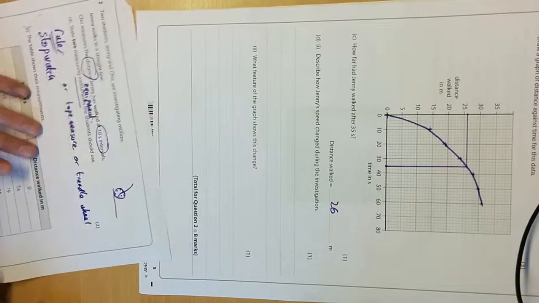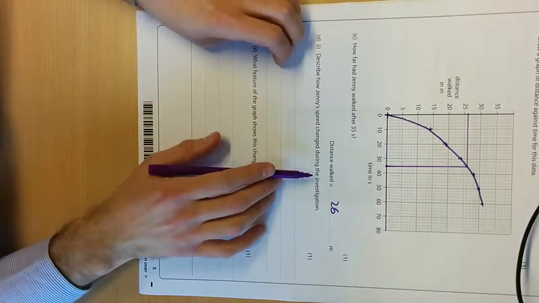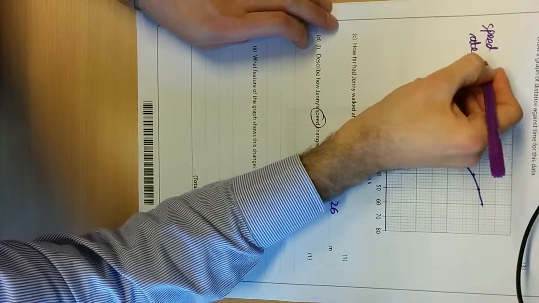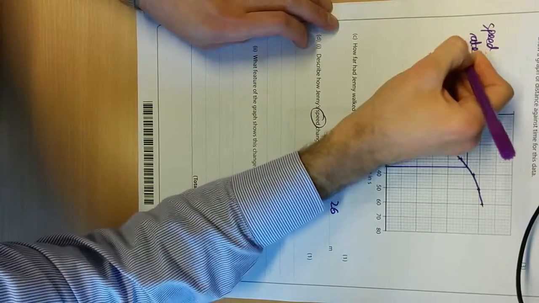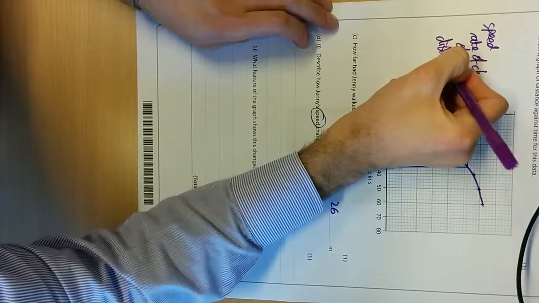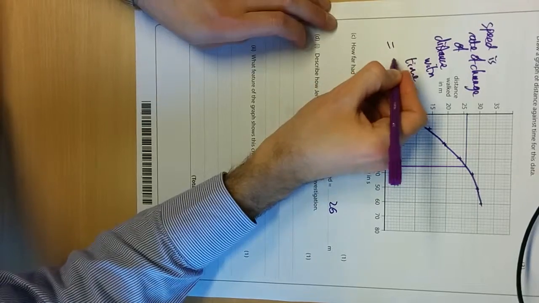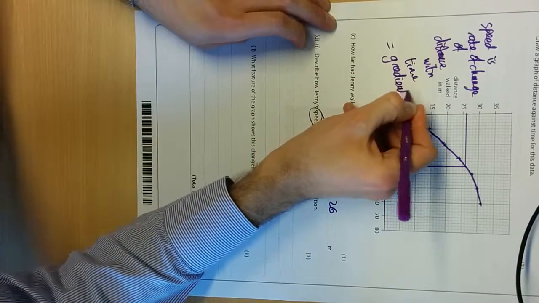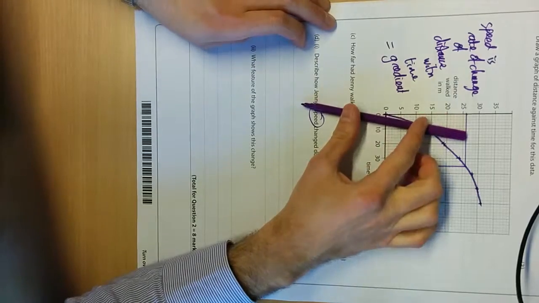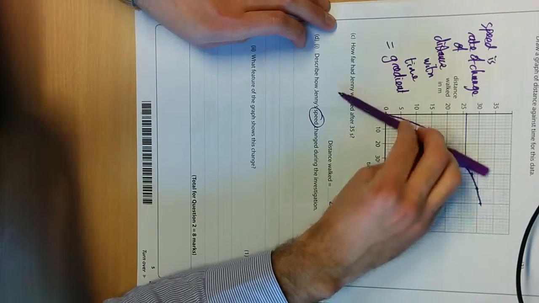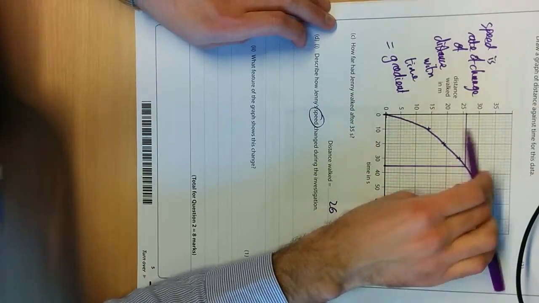Describe how Jenny's speed changed during the investigation. So this is a distance time graph, and the speed, if we want the definition of speed, it is the rate of change of distance with time. That's what speed is. So in other words, it's the gradient of the graph. So you can see that Jenny starts off walking really fast, and then as time goes forward, her speed gets slower because the gradient gets smaller.